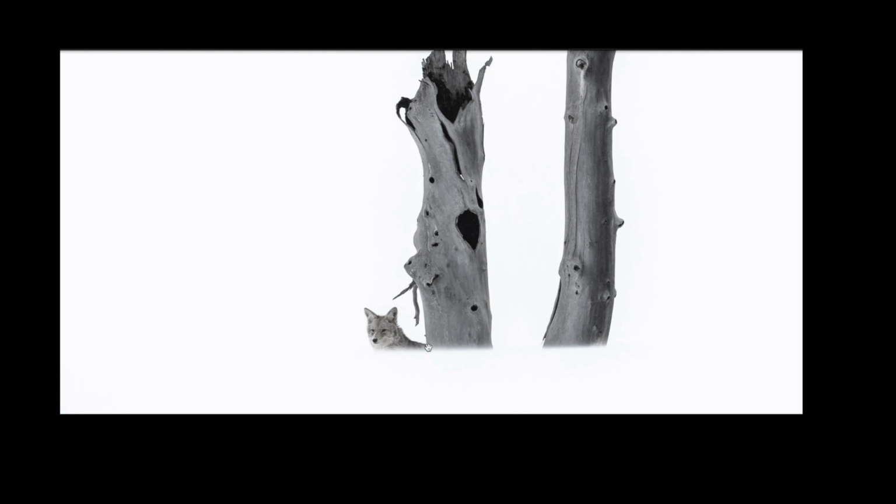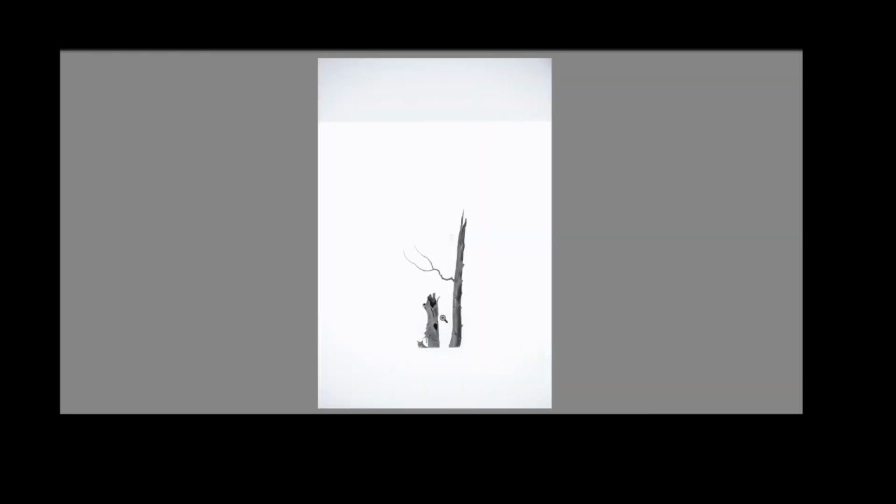I dig it. And then the coyote came down to that tree. I willed him down there. I was thinking, oh man, I wish that coyote was right next to that tree. And then after about 10 minutes, look what happened. There's the coyote right next to that tree. Sometimes it works out that way. Most of the time it doesn't. But anyway, that coyote wandered right down to that tree, and that was pretty cool.